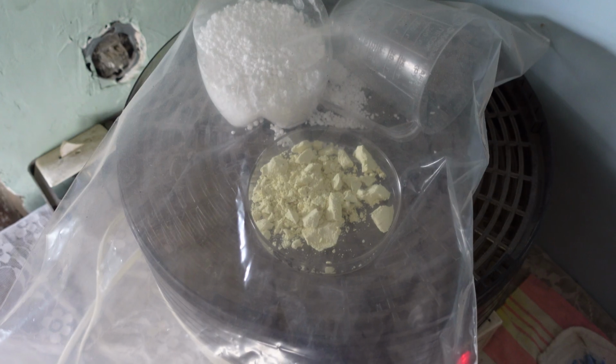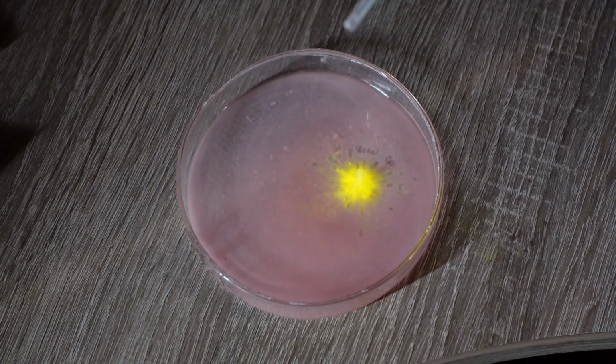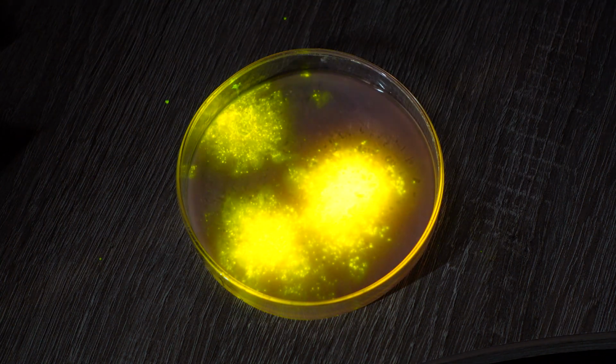Now I have the reagent to demonstrate the glow stick reaction. I've already made a video about it. Click the suggestion to watch it.